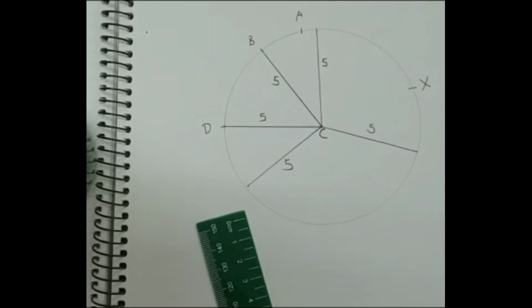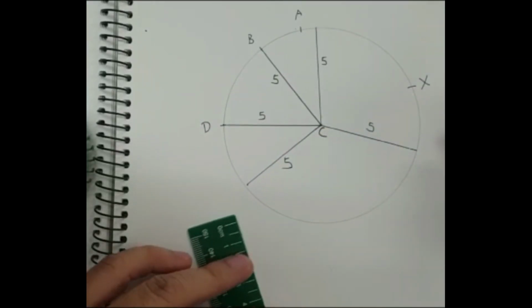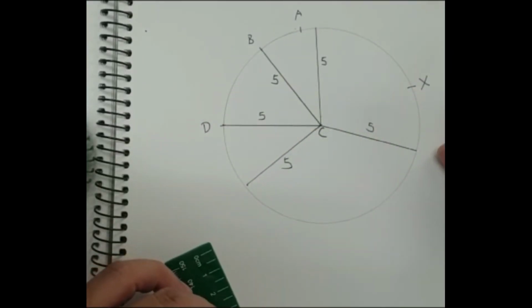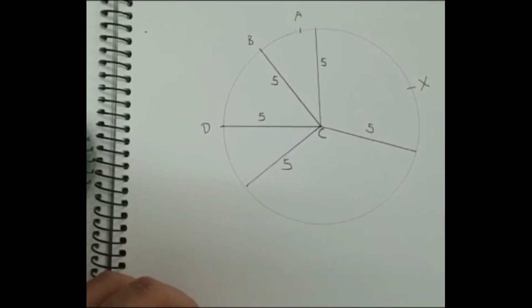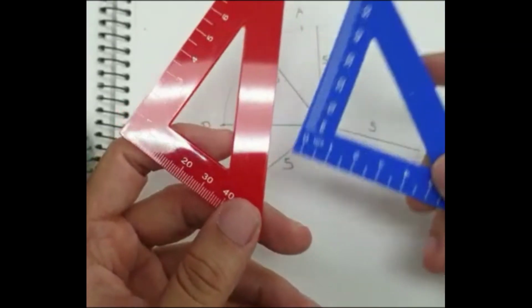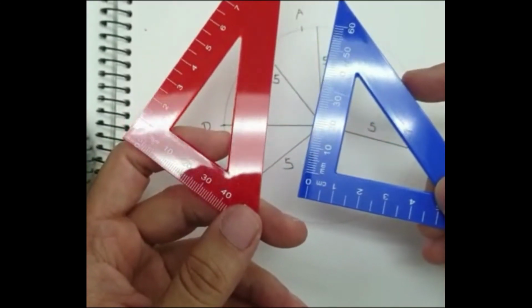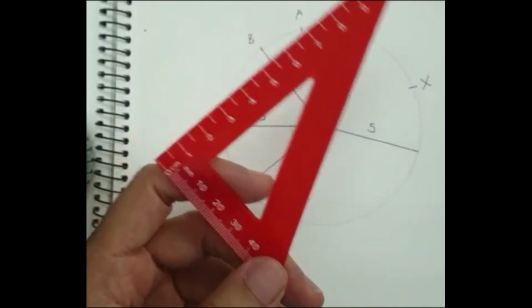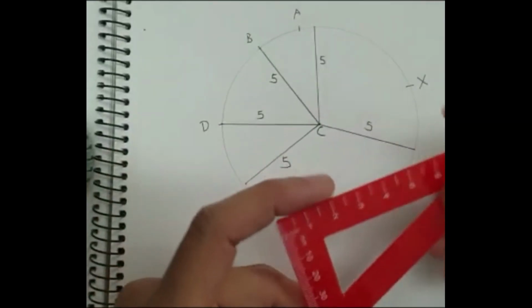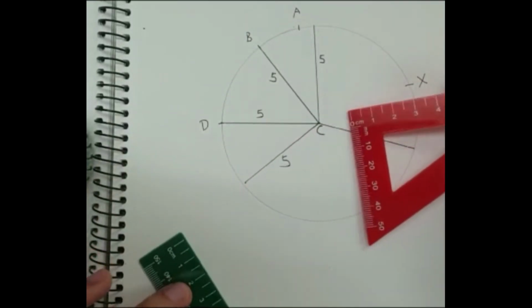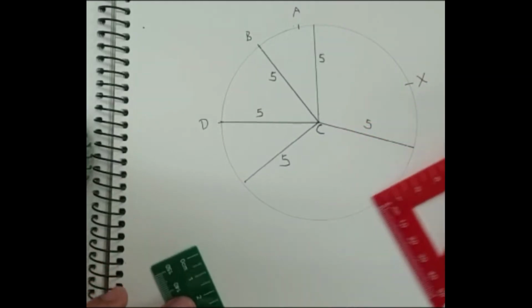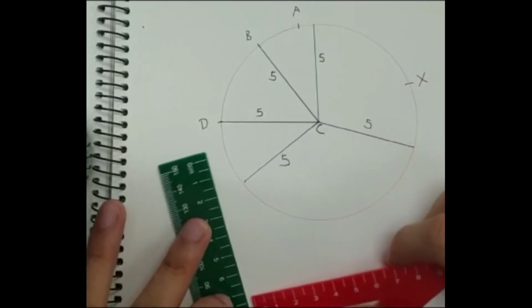And this is why we need to know how to draw a circle using a compass. Now the next two things which I feel most of you don't really use: this is called a set square. Why do we need to use a set square? It is actually to draw a pair of parallel lines. So when do we need to use it to draw a pair of parallel lines?